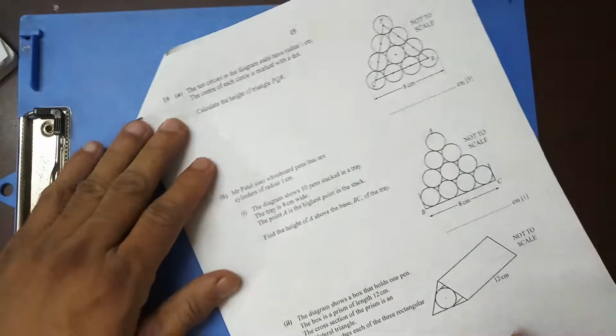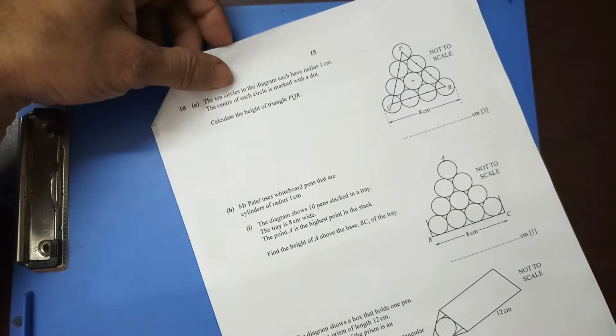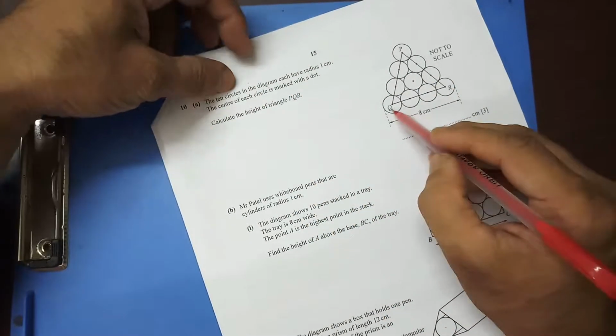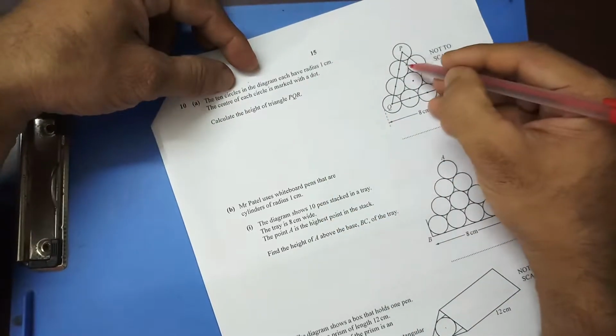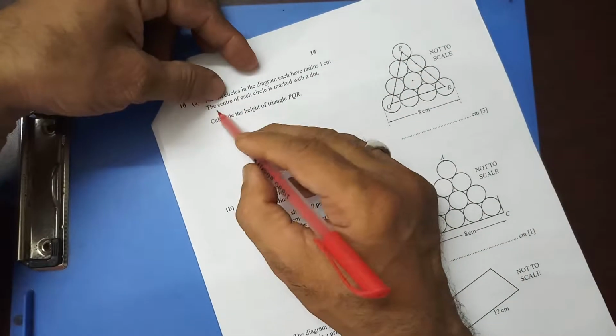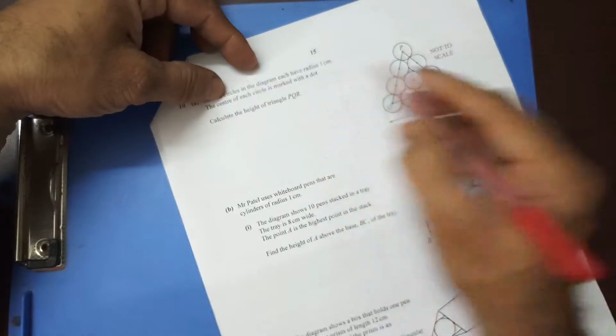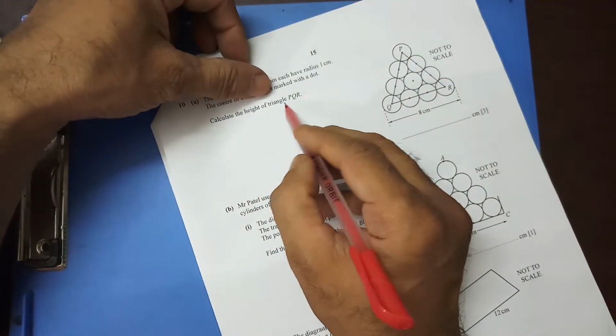Okay, now question number 10. The 10 circles in the diagram, 1 2 3 4 5 6 7 8 9 10, each have radius 1. So radius 1, radius 1. The center of each circle is marked with a dot. Okay, calculate the height of the triangle.